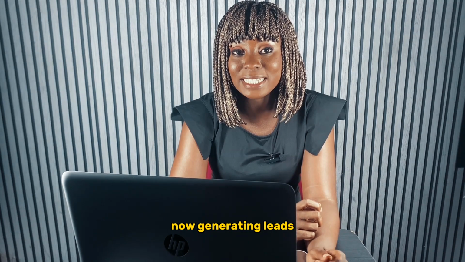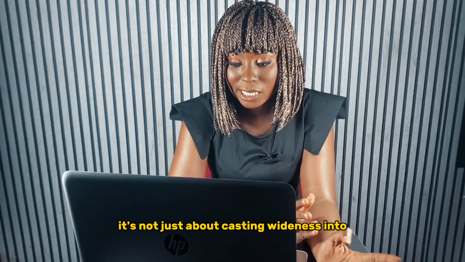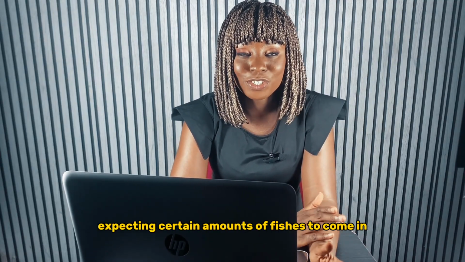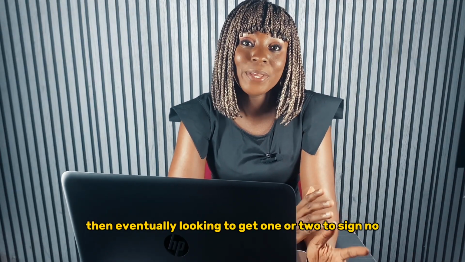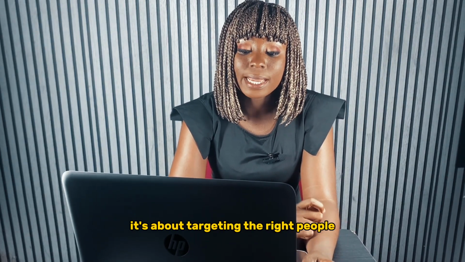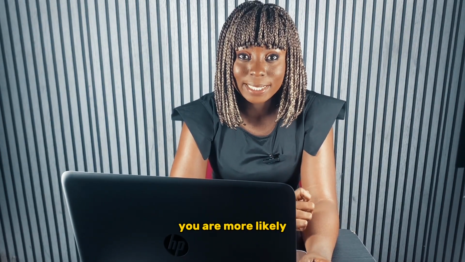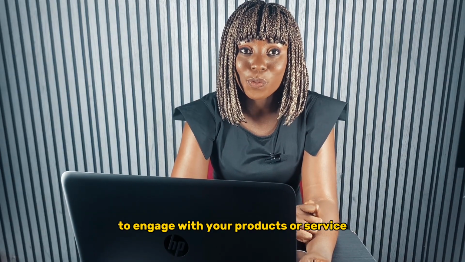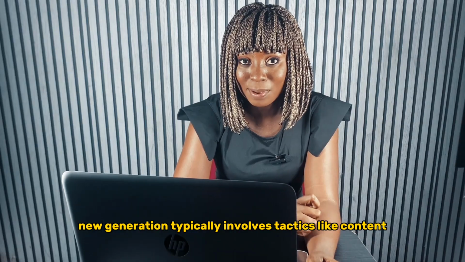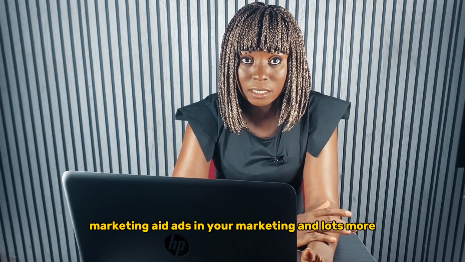Now, generating leads is not just about casting a wide net into a very wide ocean and expecting certain amounts of fishes to come in, then eventually hoping to get one or two to sign up. No, that is a very wrong approach. It is about targeting the right people who are more likely to engage with your product or service. Lead generation typically involves tactics like content marketing, paid ads, email marketing, and lots more.